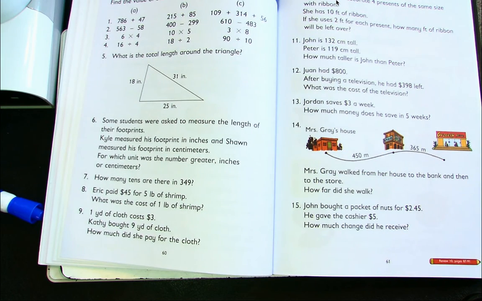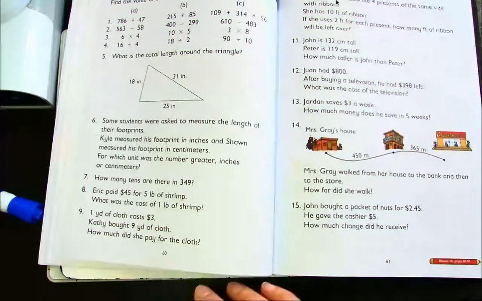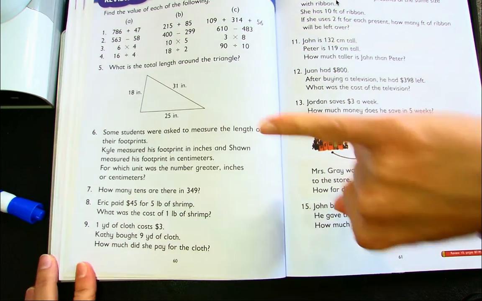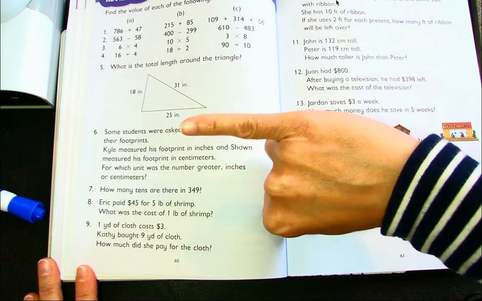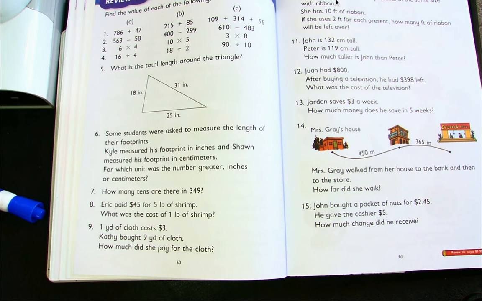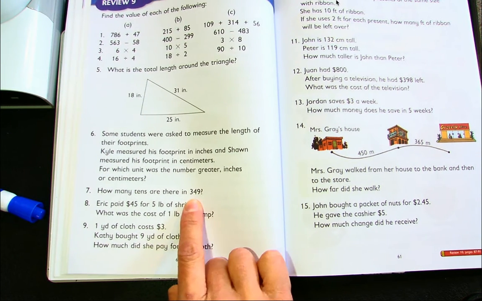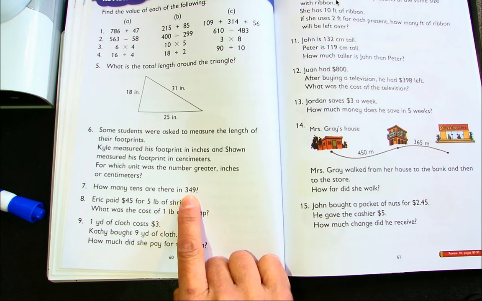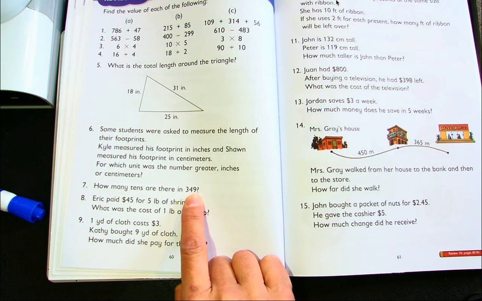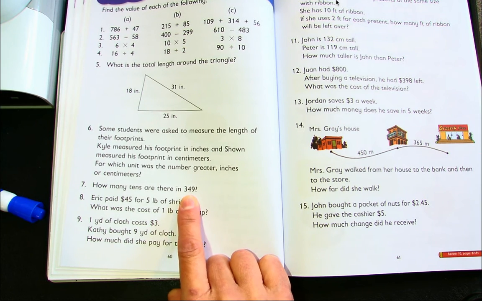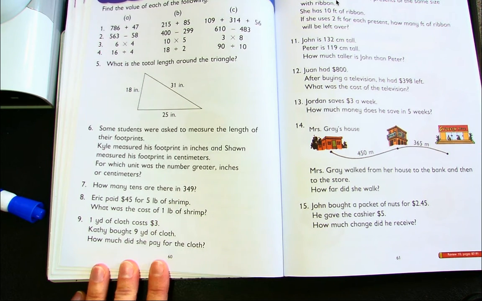So, for which unit was the number greater, inches or centimeters? If you were measuring your foot, you would have more centimeters, right? It would probably take me 25 of these to measure my foot. All right, number 7, how many tens are there in the number 349? And we know all about place value, don't we? That 3 means 3 hundreds. That 4 means 4 tens, and that 9 means 9 ones. So if we're looking for the tens, we would look in that middle place. There are 4 tens.